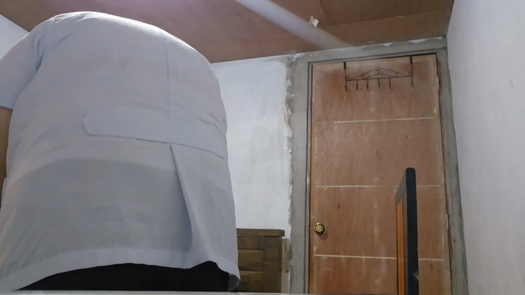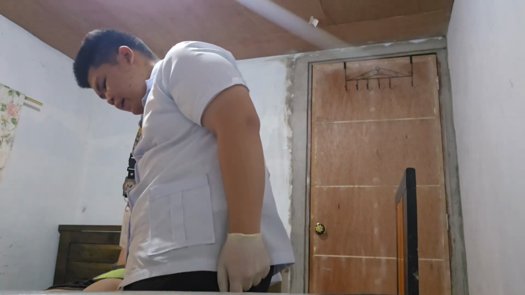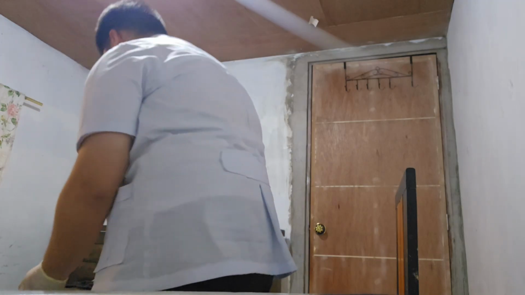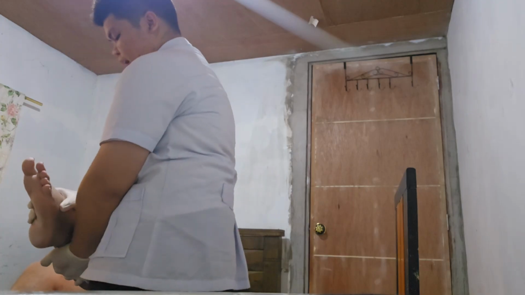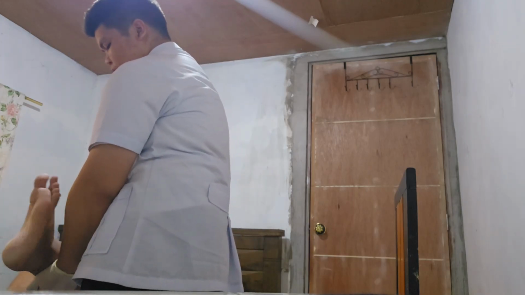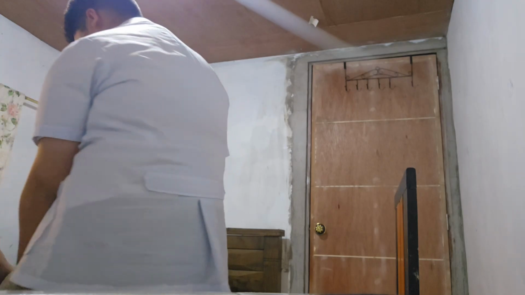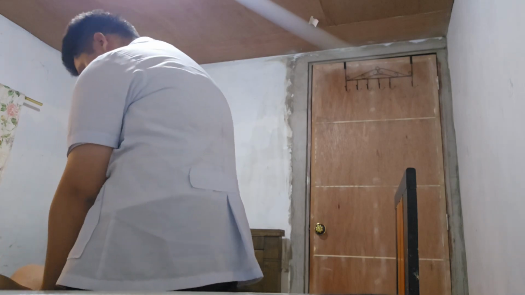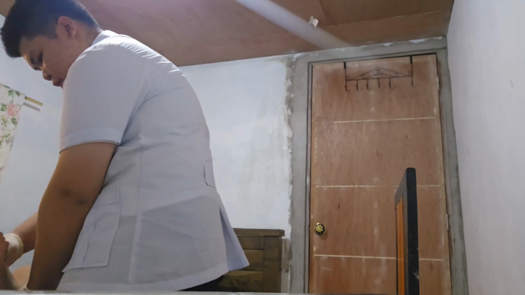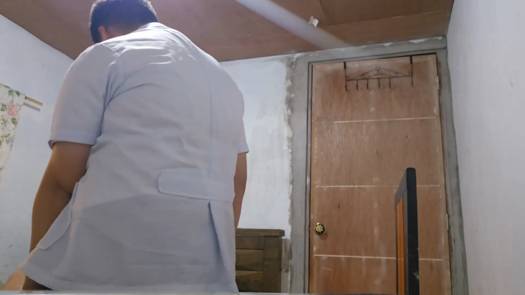Then we will assess the range of motion. Then, I want you, sir, up, down, up, down. Yung paa, 1, 2, up, down, up, down. Then, pagilid ko. 1, 2, 3, 4. Then, inversion and eversion. May pain po ba?